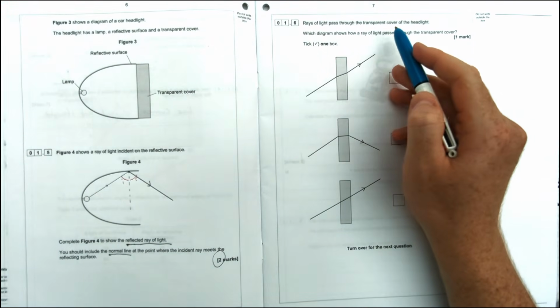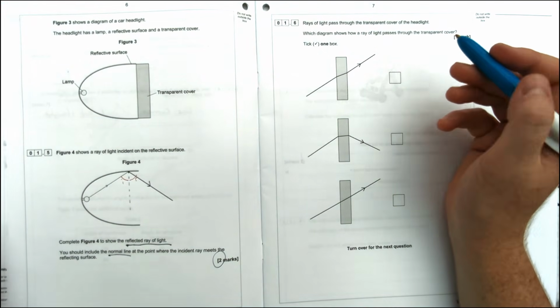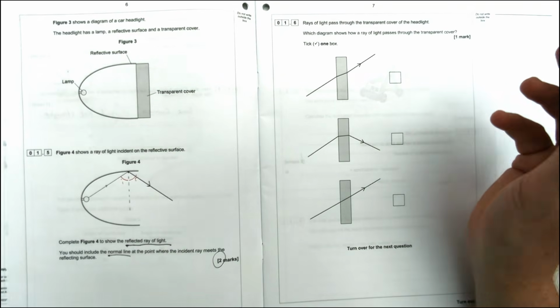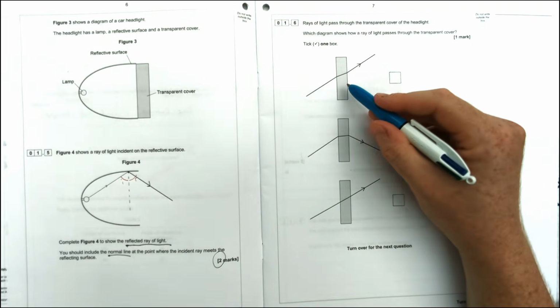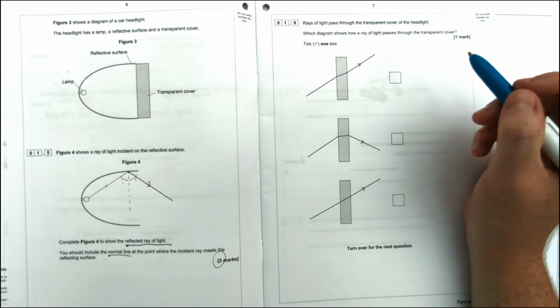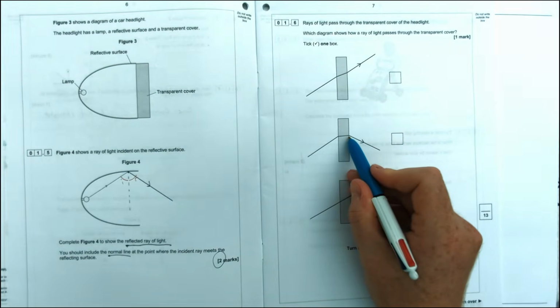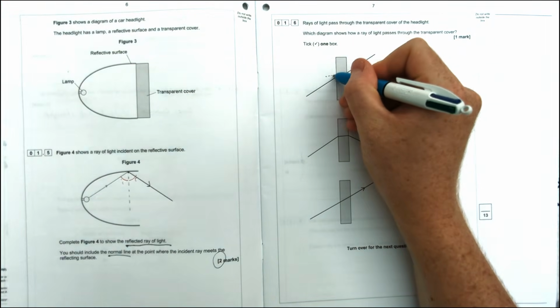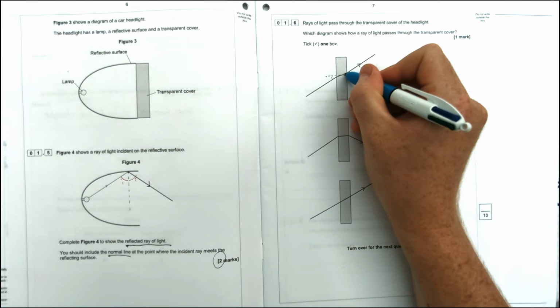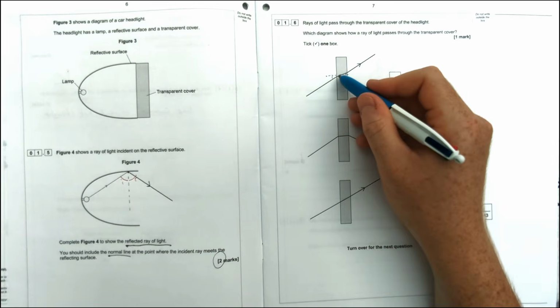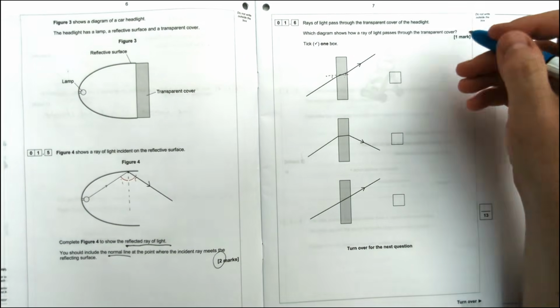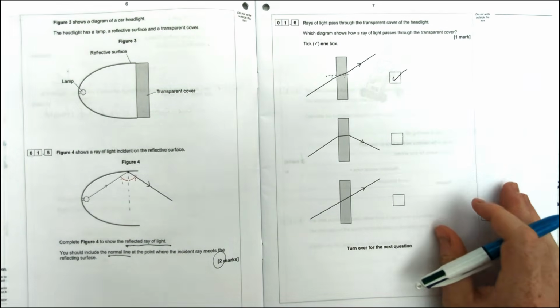Next, the ray of light goes to a transparent cover of a headlight. Transparent means the light goes through it, but it's going to refract. So which ray of light looks most reasonable? It's definitely not going to do this because that's reflecting. If you look at this one up at the top here, it gets a bit closer to normal, and then it goes a bit further away at the same angle it came in at. So it is going to be the top diagram for 1.6.